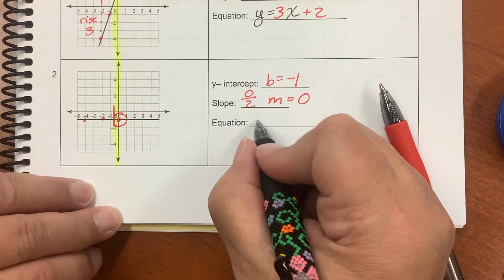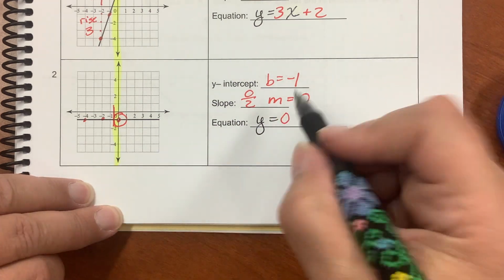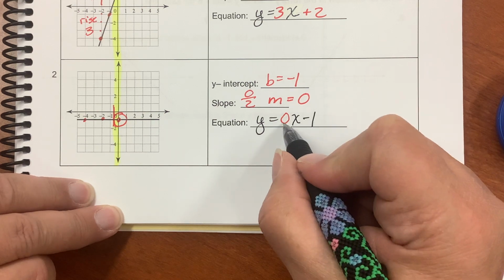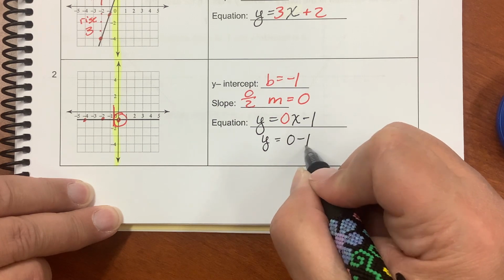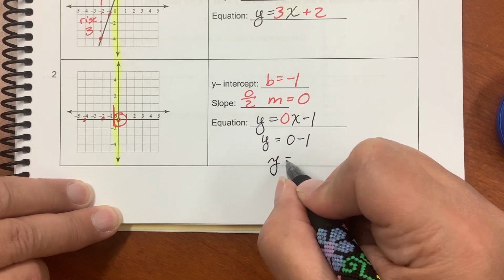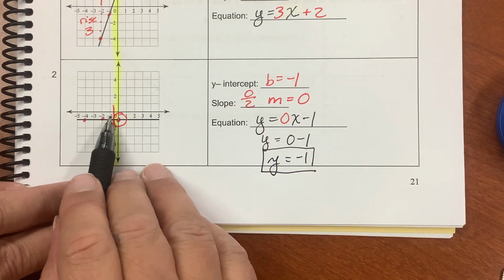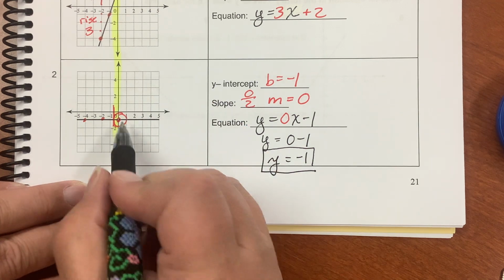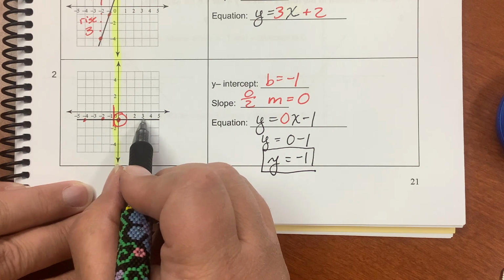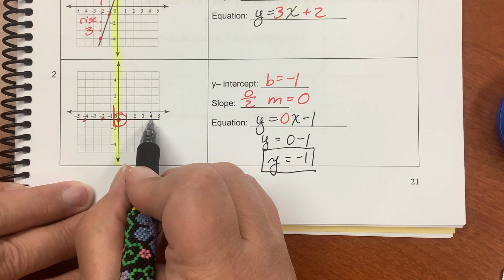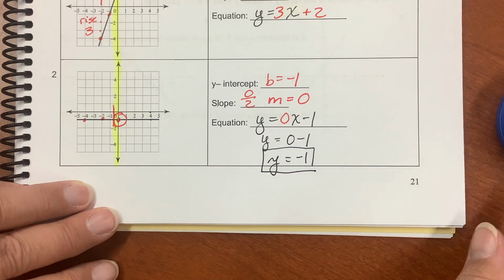So writing it as y equals 0x minus 1. But 0 times x is 0, so y equals 0 minus 1. 0 minus 1 is -1, so y equals -1. What that really means is, no matter what my x value, my y is -1. X is 1, y is -1. X is 2, y is -1. X is 3, y is -1. X is 4, y is -1. So going over and down, x and y, no matter what x is, y is -1.